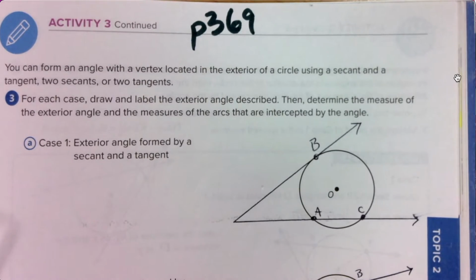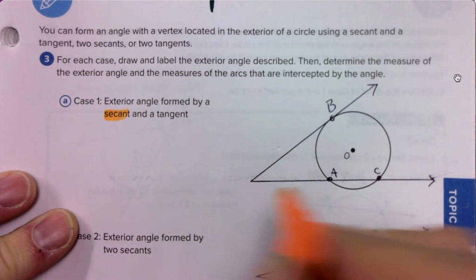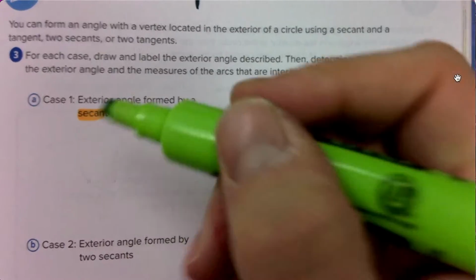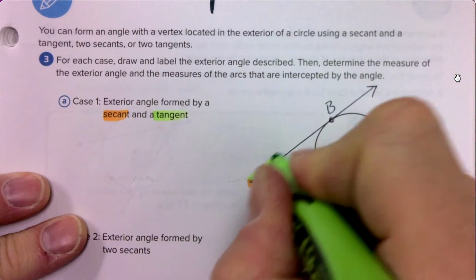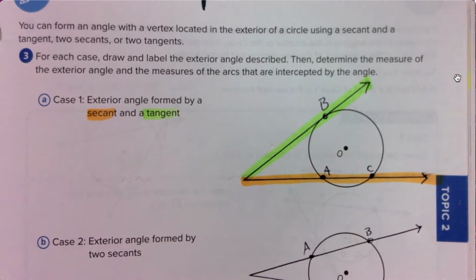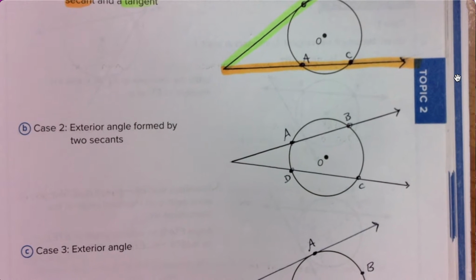Okay, so I went ahead and drew an exterior angle formed by a secant and a tangent. So please make sure you have something like this. It might not be perfect. In fact, because you are human, you're going to probably be just a little bit different than me, and that's all right.